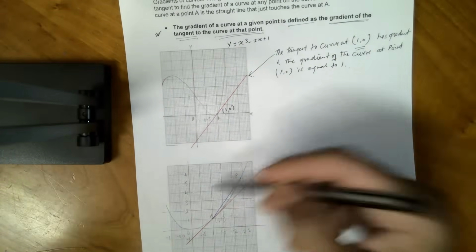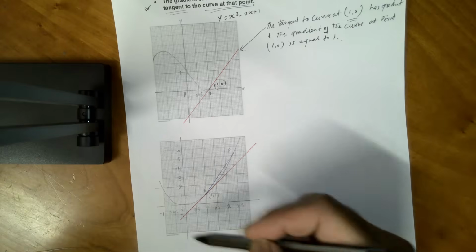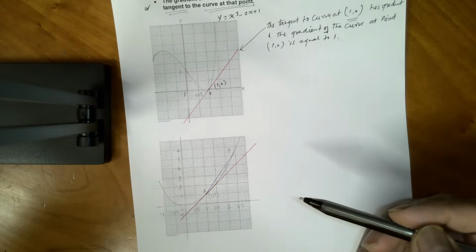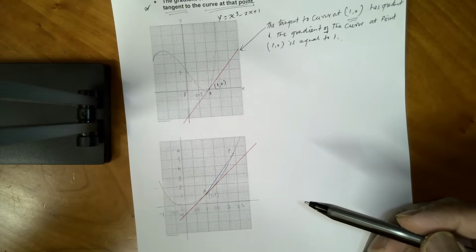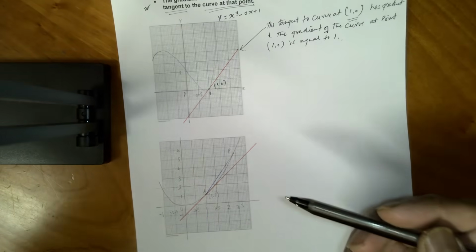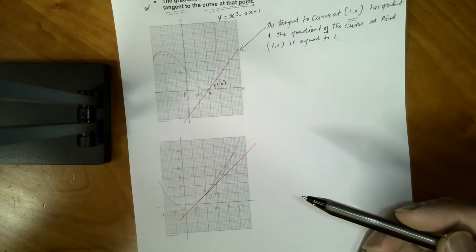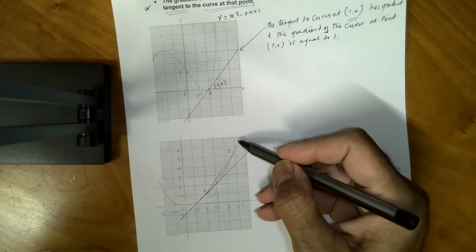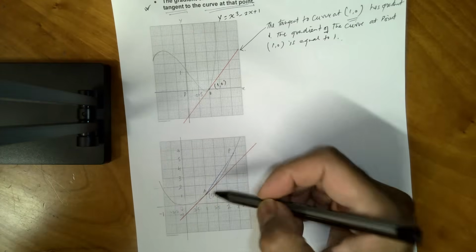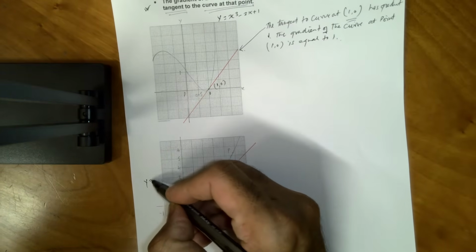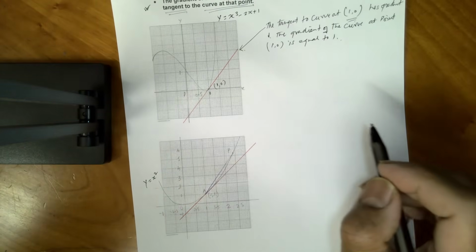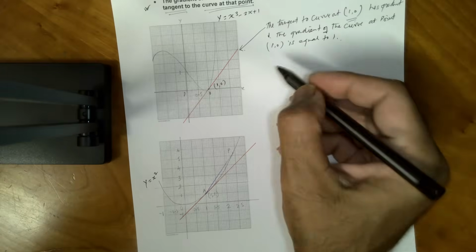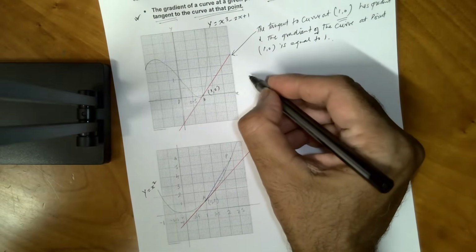So this diagram here shows the curve with the equation y equal to x squared. So that's your curve here, the curve I'm talking about. That is your y equal to x squared. So remember that. Maybe I can just write a bit here.